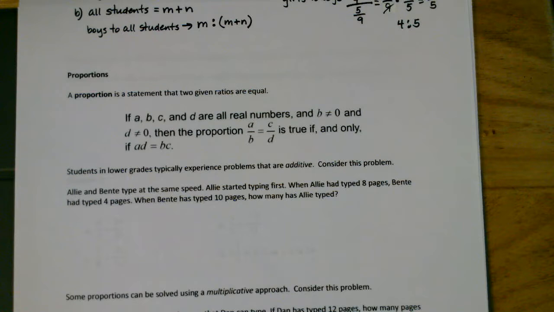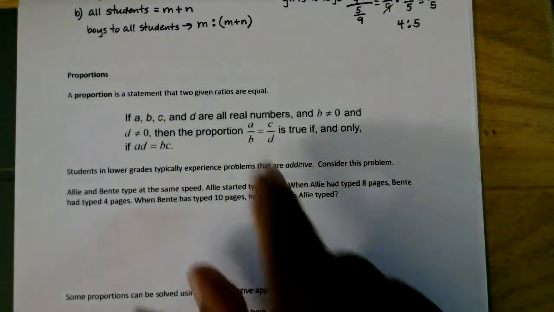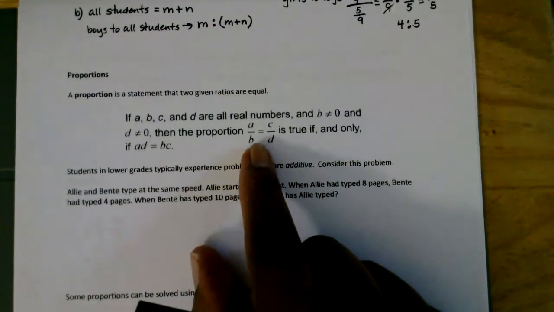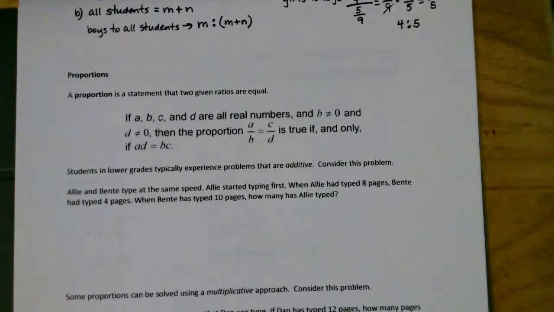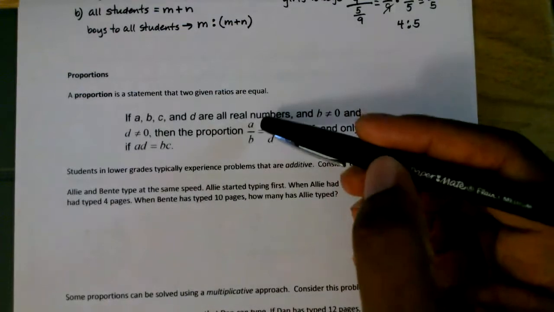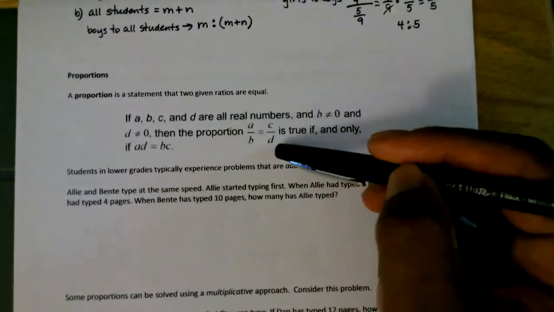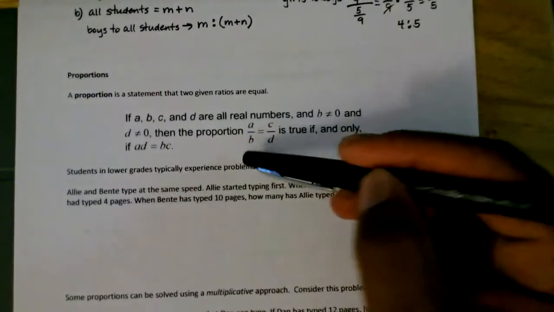So in other words, if A, B, C, and D are all real numbers, and B is not equal to 0, and D is not equal to 0, then the proportion A over B equaling C over D is true if and only if A times D is equal to B times C. In other words, these cross products of A and D is equal to the cross products of B and C.